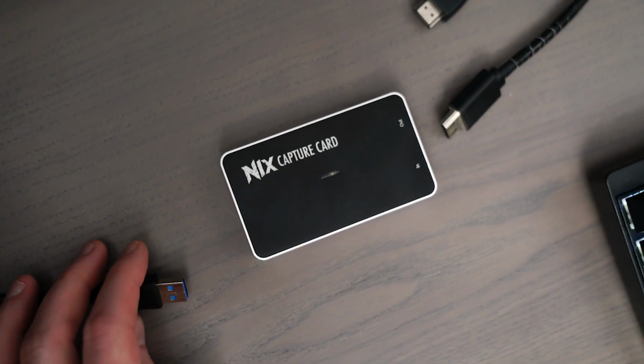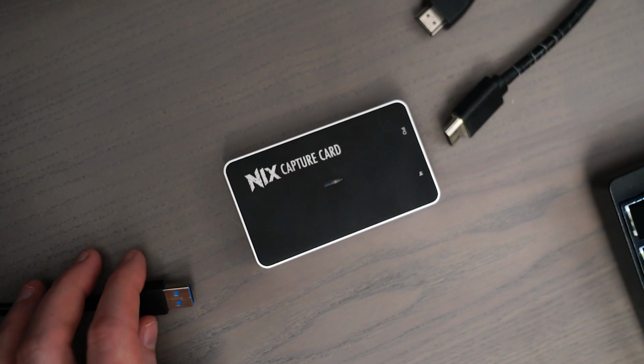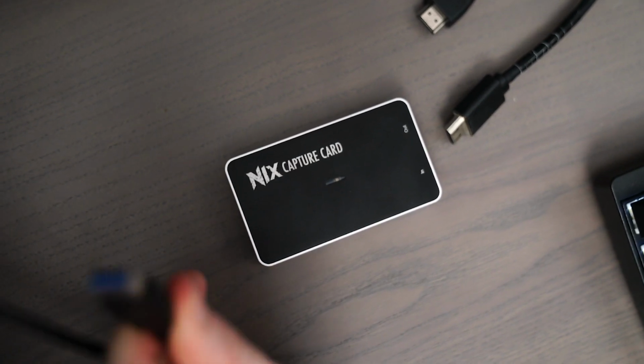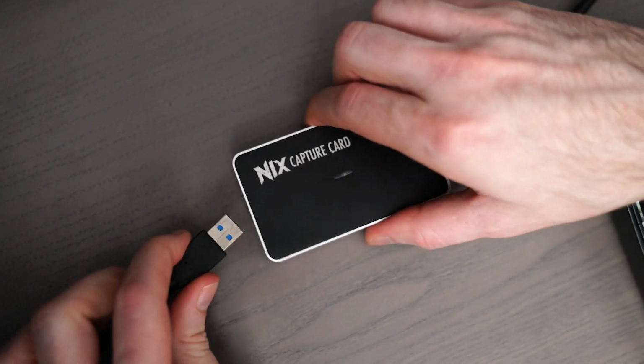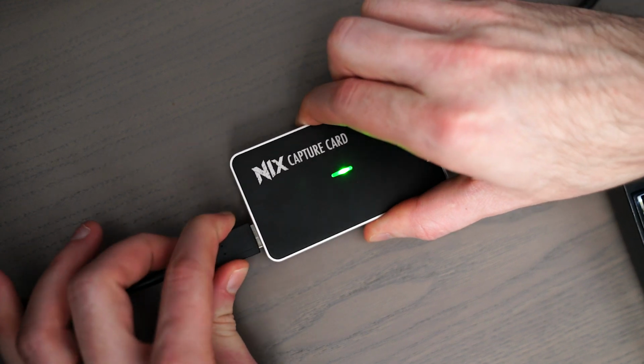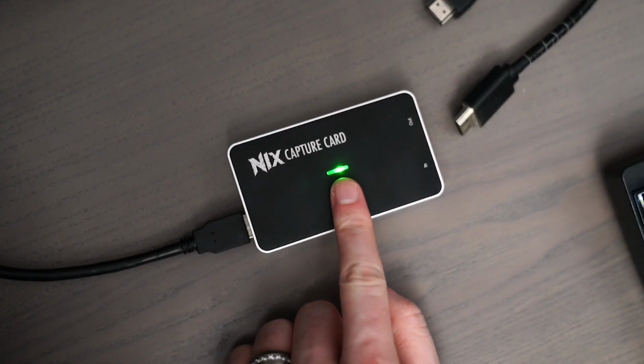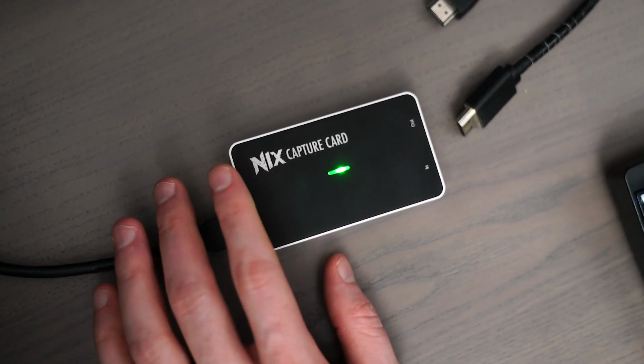Today we're going to show you how to utilize and configure your NIX capture card inside of Xsplit while utilizing Windows 10. The first step is connecting the NIX capture card to your system. Utilizing the included USB 3.0 cable, you'll plug it into the rear of the NIX capture card. You'll note that it's properly connected when the green light indicates on the capture card.